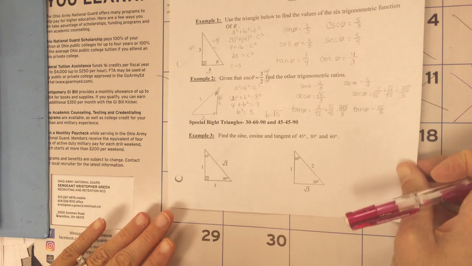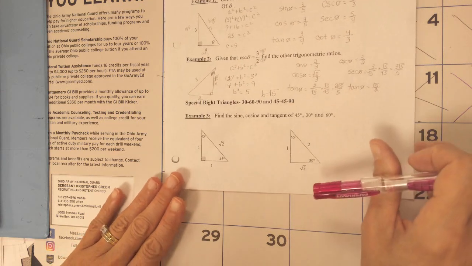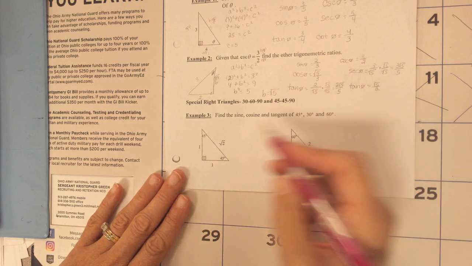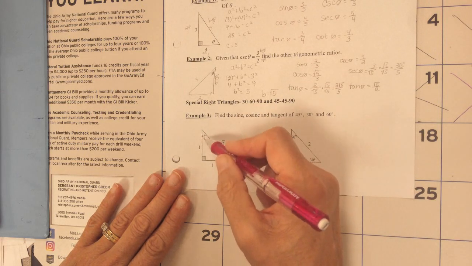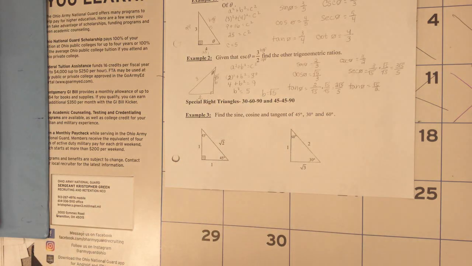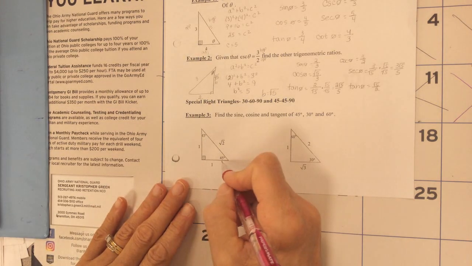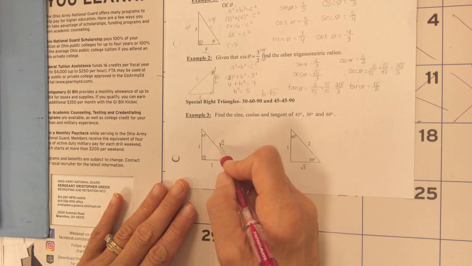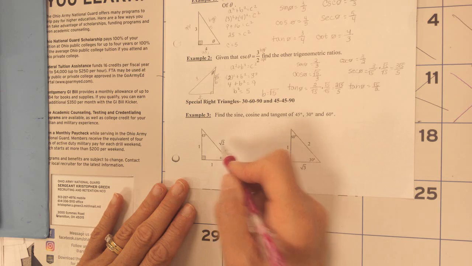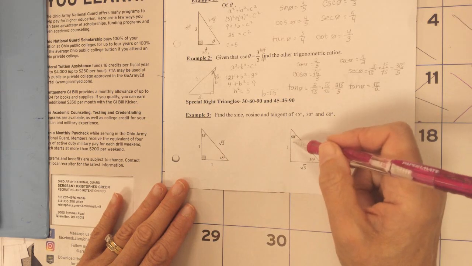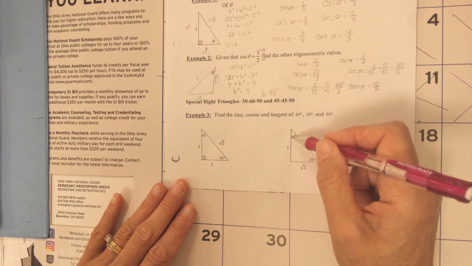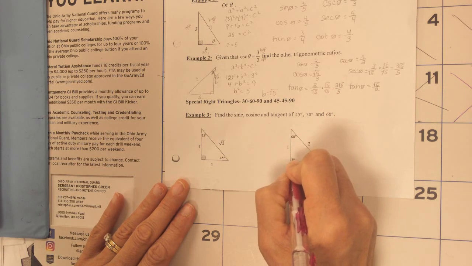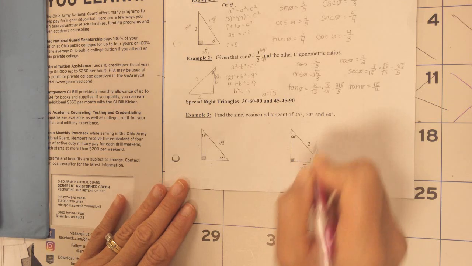The last thing we're going to talk about are the special right triangles. So we have a 45, 45, 90 and a 30, 60, 90. The relationship between the sides on a 45, 45, 90, and you need to memorize these, are the sides opposite the 45 are your 1, and the side opposite the 90 is your radical 2. When we have a 30, 60, 90, the side opposite the 30 is 1, the side opposite 60 is radical 3, and the side opposite the 90-degree angle is 2.